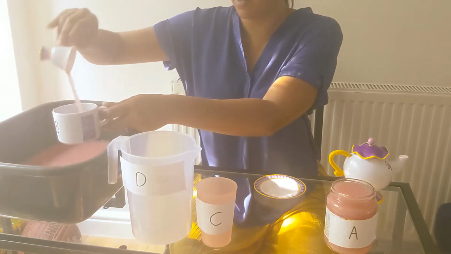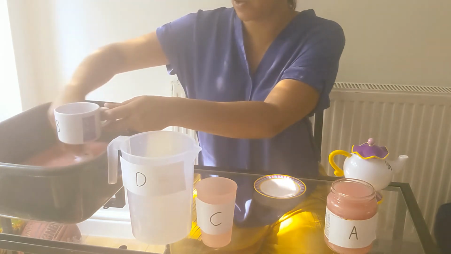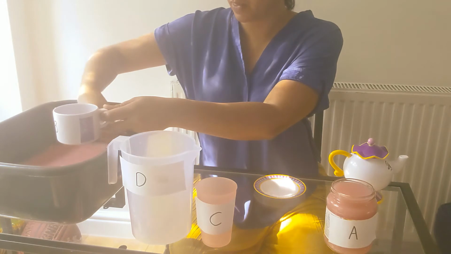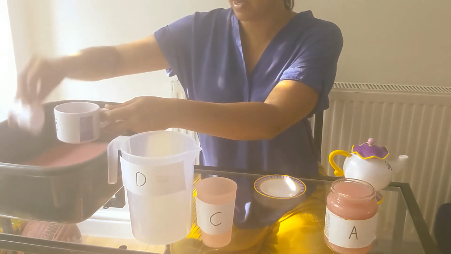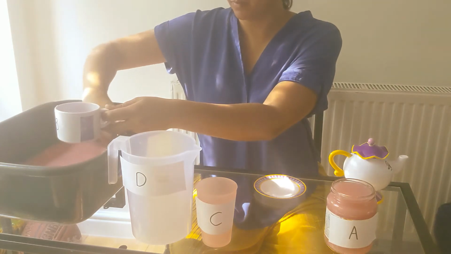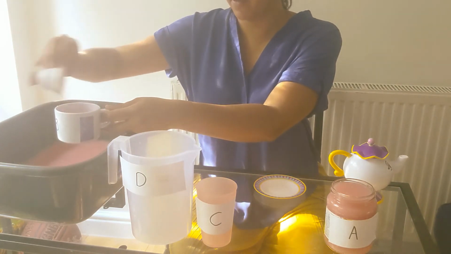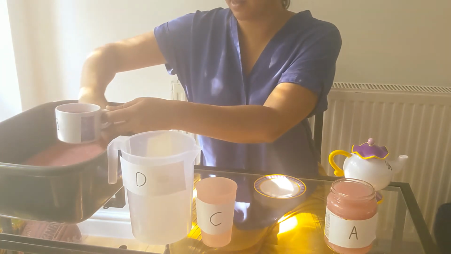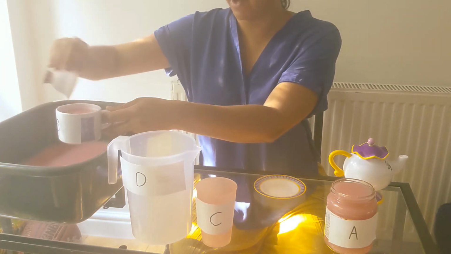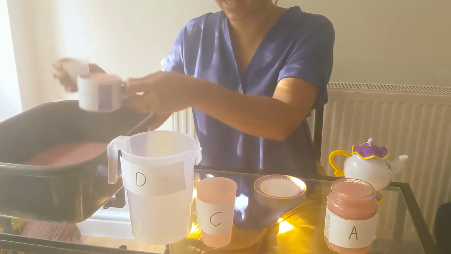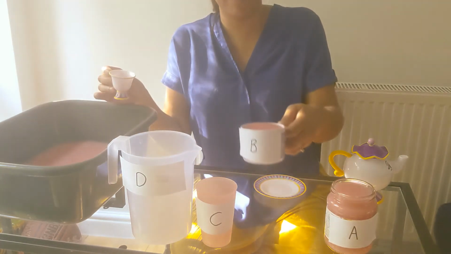So that's 1. I'm filling this right to the top. 2, 3, 4, 5, 6, 7, 8 of these to make it full.